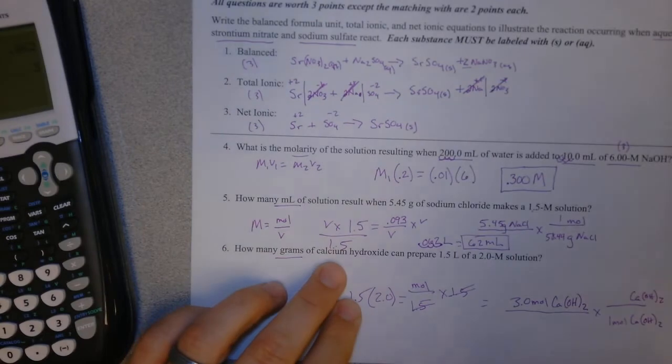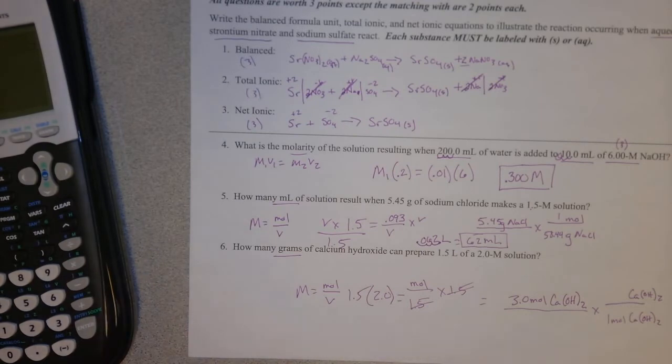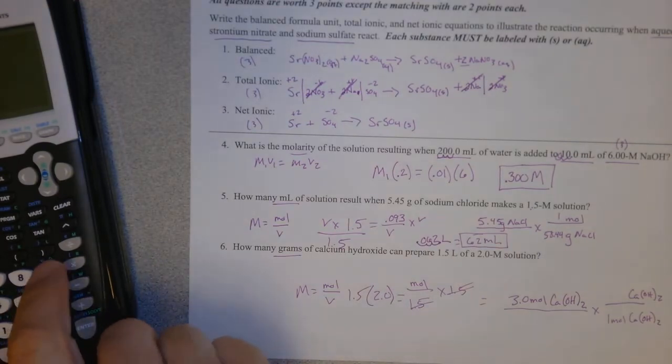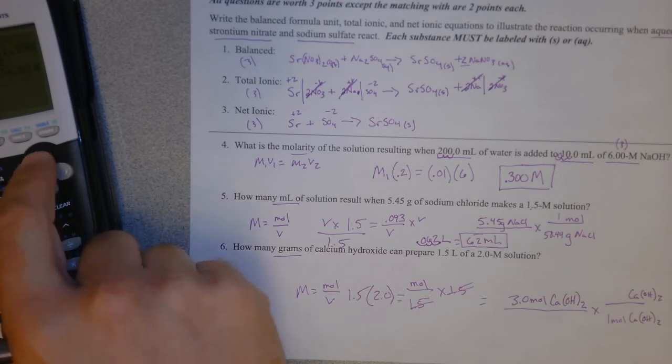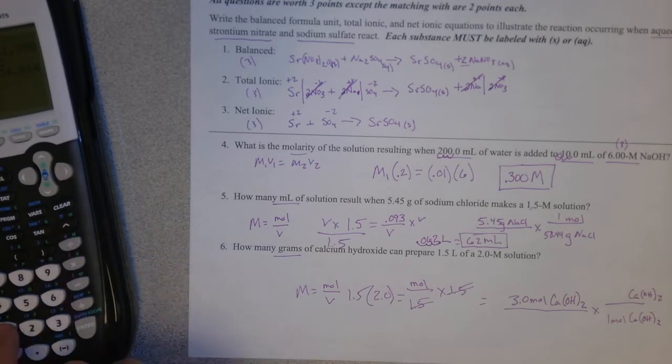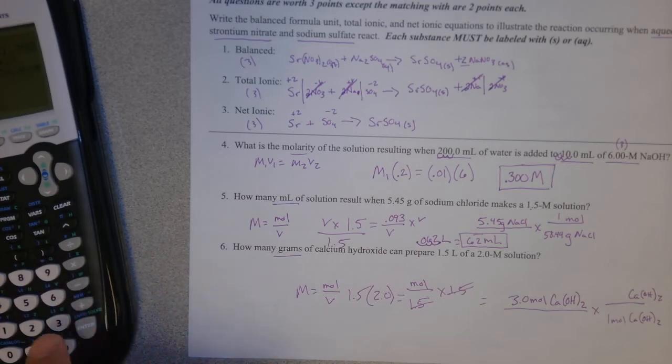Well, the molar mass of calcium hydroxide is, let's calculate that. 15.999 times 2, add that to 1.008 times 2, and then add it to calcium's, which is 40.078.